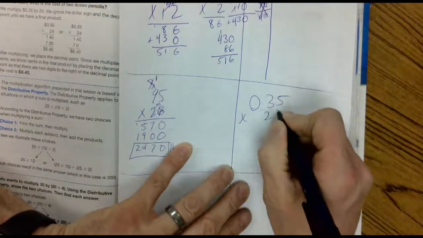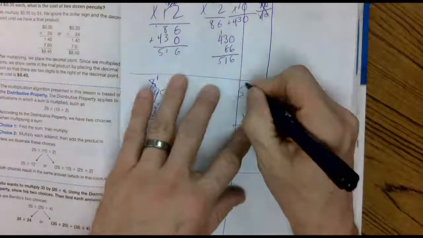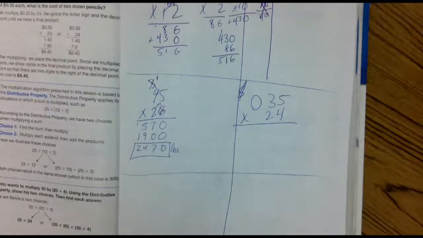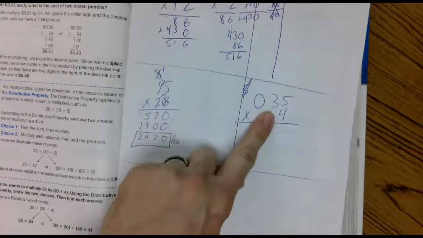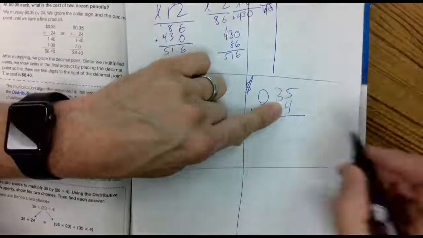$0.35 times 24. Now for now, we're just going to ignore the dollar sign and the decimal point, and later on we'll stomp it out. 1, 2, decimal point. Let's multiply first. Pretend it's just a 4. I love this cover-up method. It makes it look so easy.